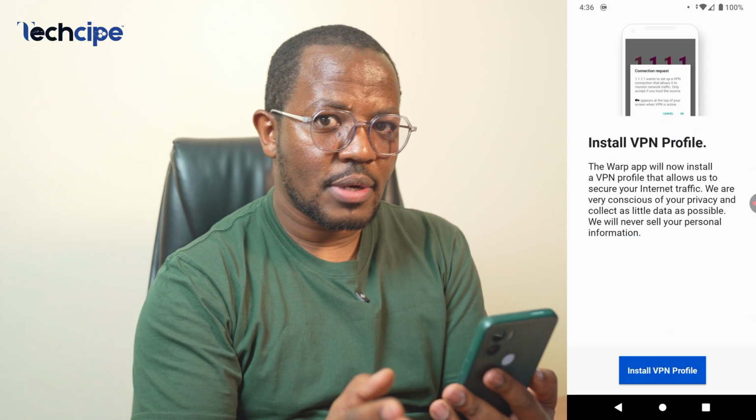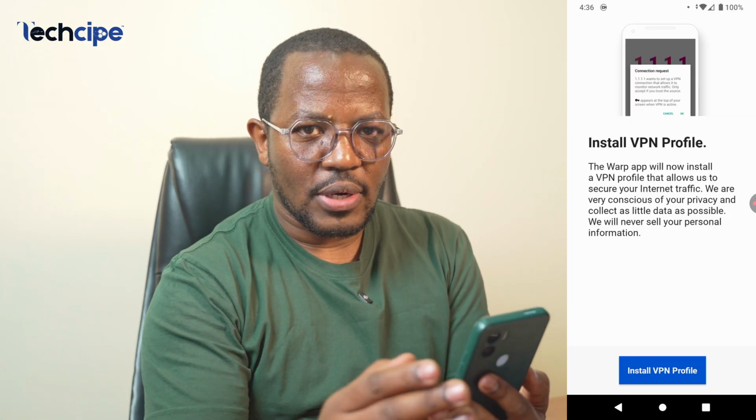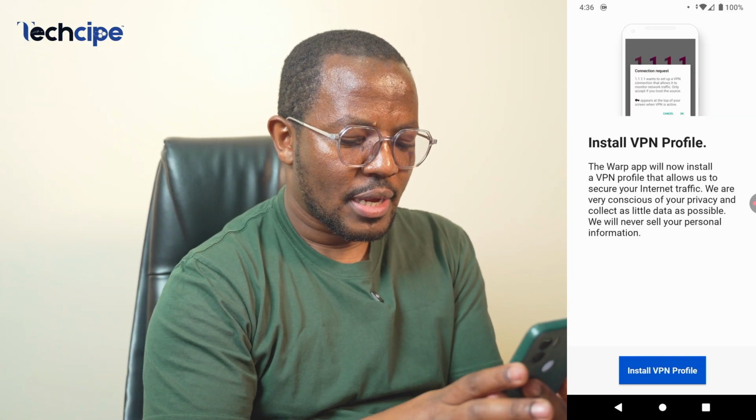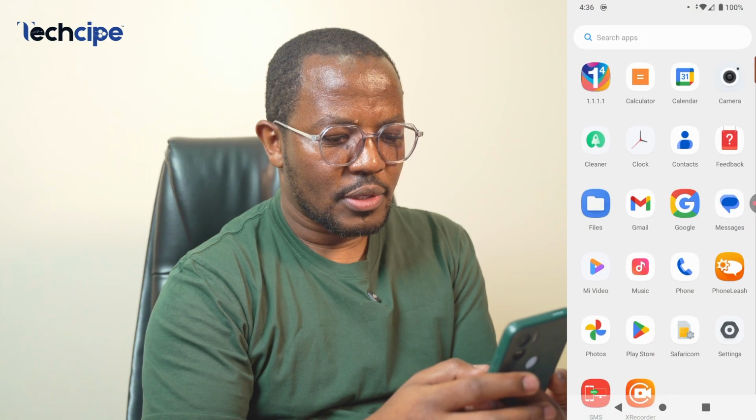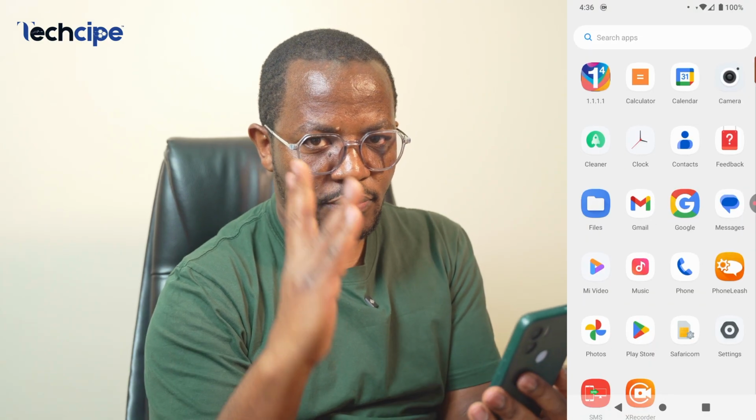Okay. So the first thing that you'll do, there are two ways of doing this. You can either do it using the app or you can do it manually. I'll start with the app. So go to Play Store and download an app by looking for Cloudflare Families. You'll see an app there called 1.1.1.1, four ones.